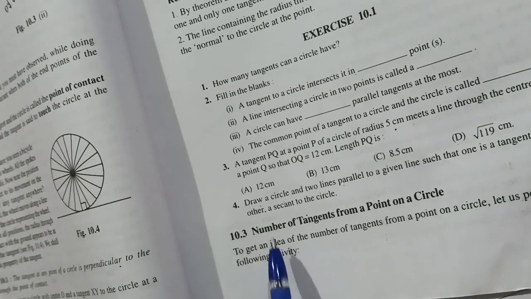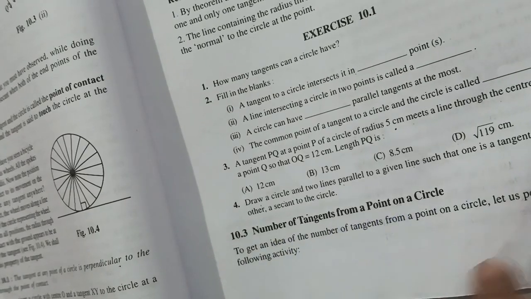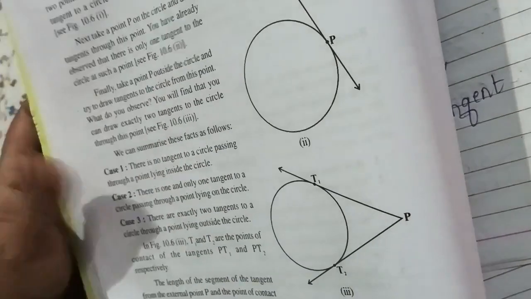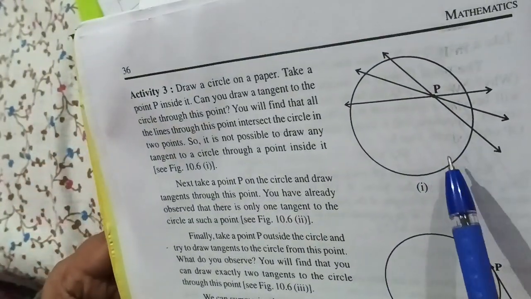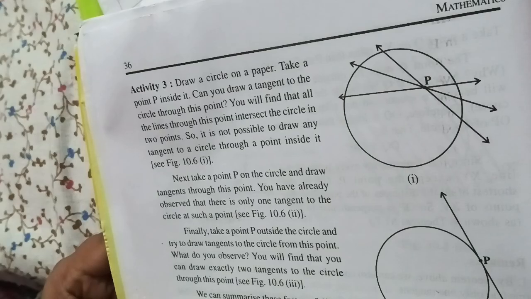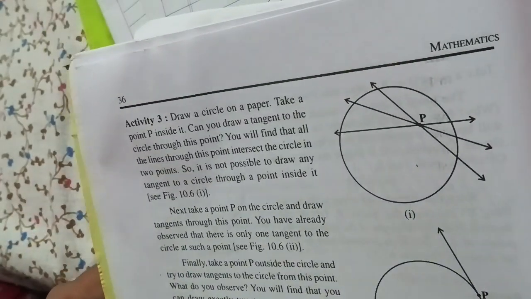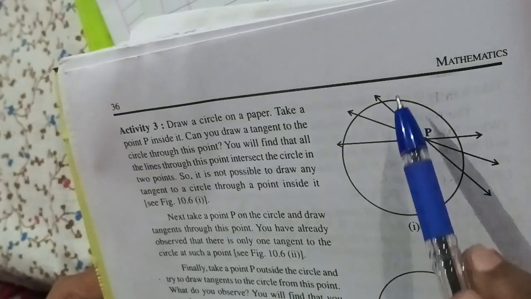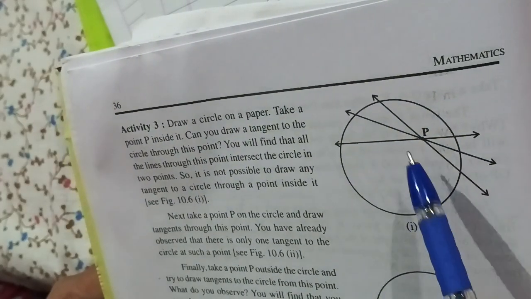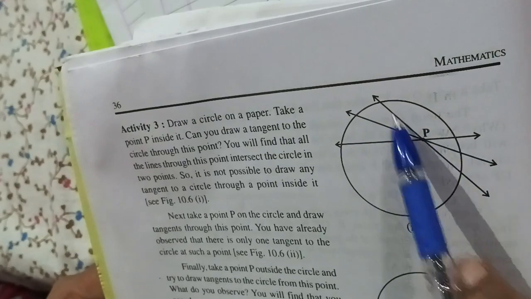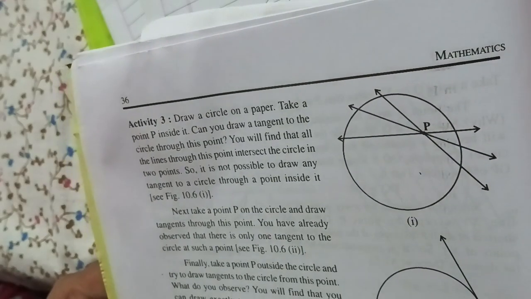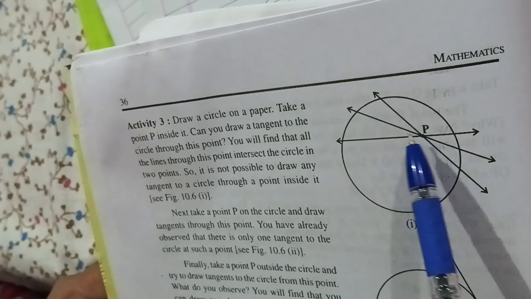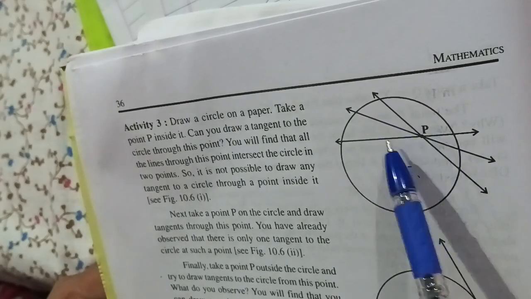Now the topic is the number of tangents from a point to a circle. How many tangents can be drawn to a circle? So I am going to explain. There are three cases given in the textbook. In the first case, I take a point inside the circle. There is no tangent, since the point is lying inside the circle.